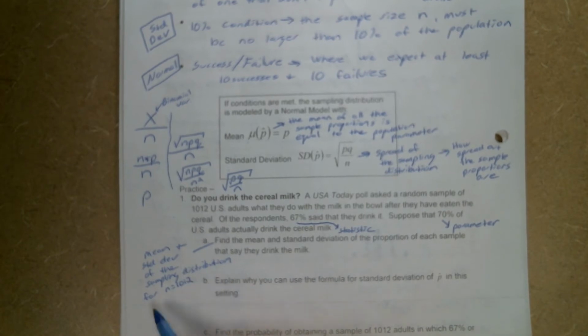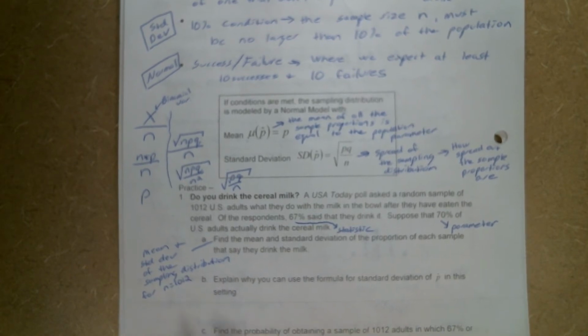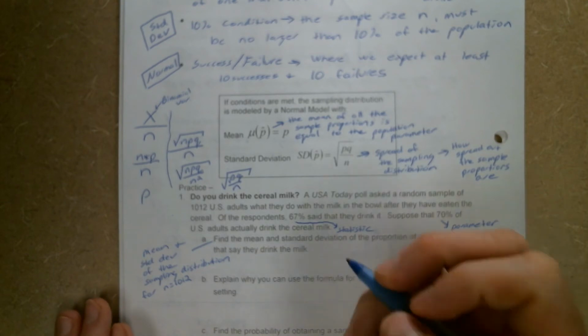Remember the sampling distribution is every possible sample that you can have from a population of a specific size. So we're talking about the mean and the standard deviation of the sampling distribution when n equals 1012. Now, what we saw with the Hershey Kisses is it didn't matter what your n was.